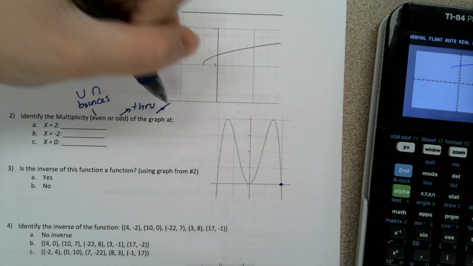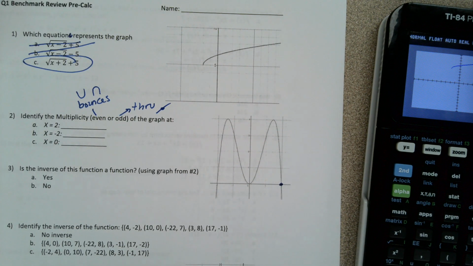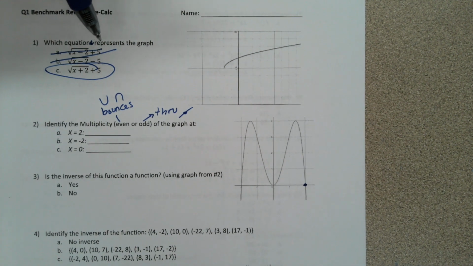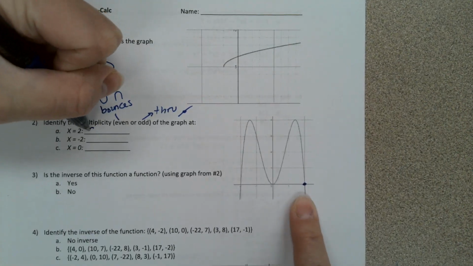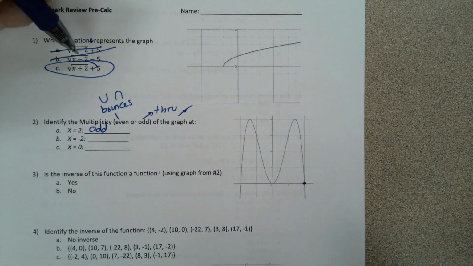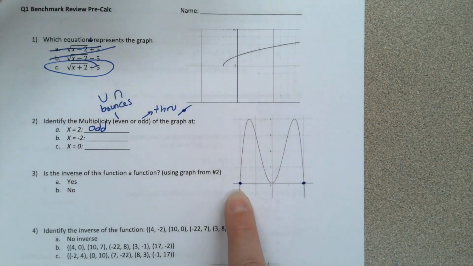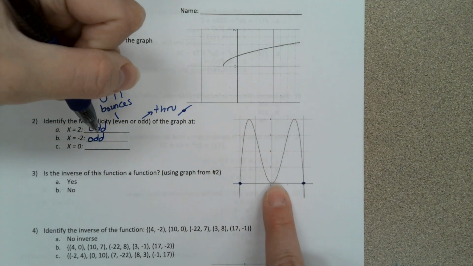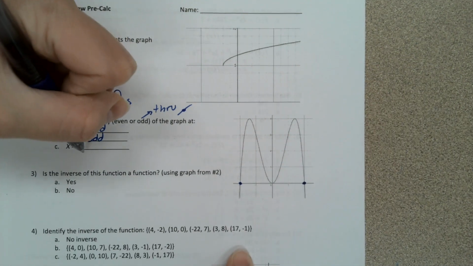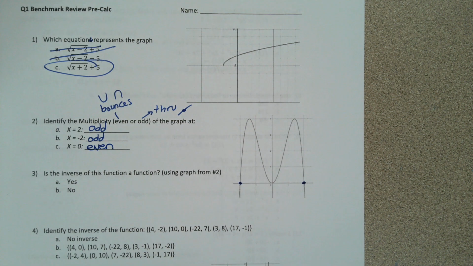So if you have a point, the line goes straight through it. If we're looking at 2, it goes through the point, so this has odd multiplicity. Negative 2, make sure you look carefully here, also goes through. It's odd multiplicity. 0, it bounces. This has even multiplicity.